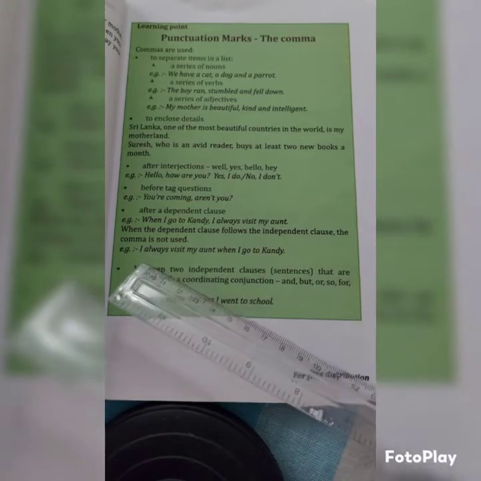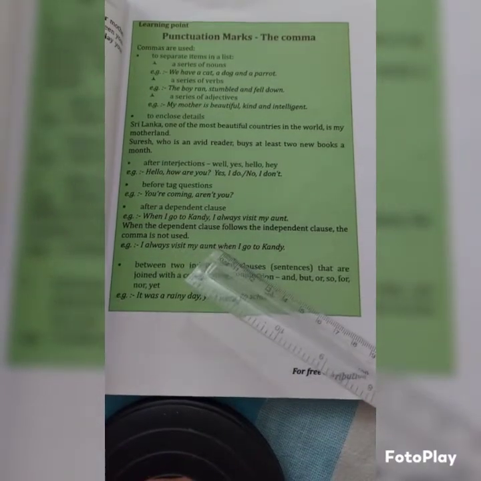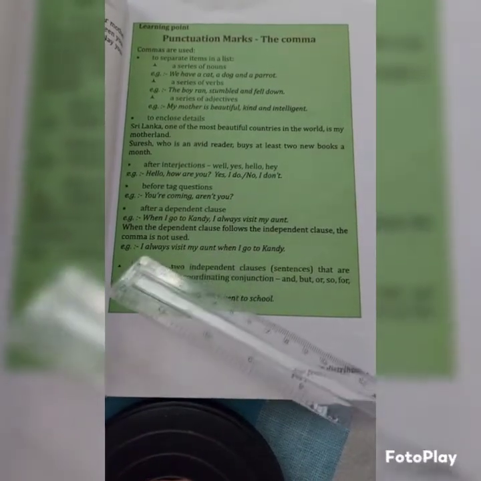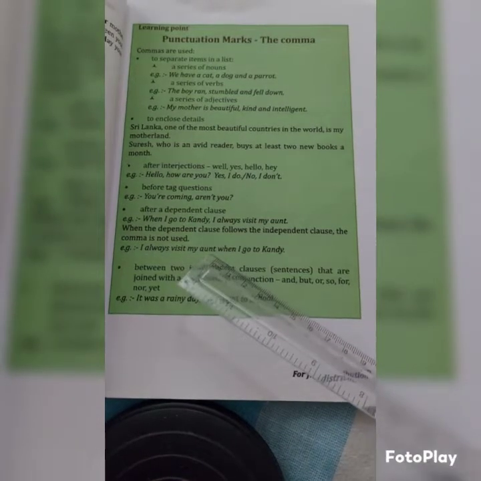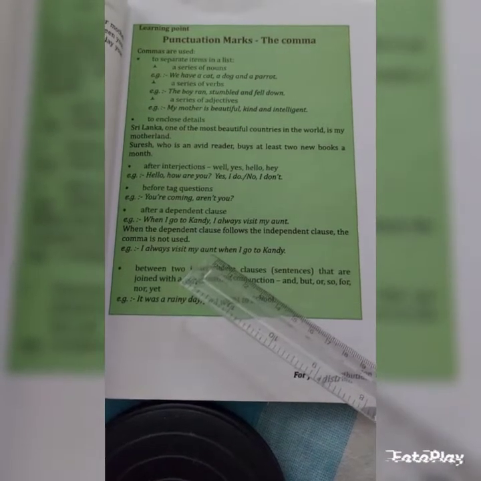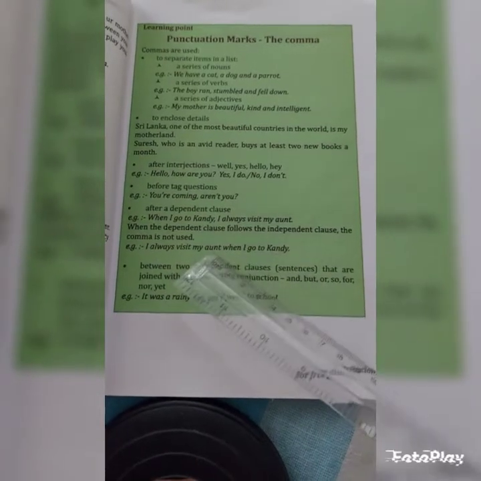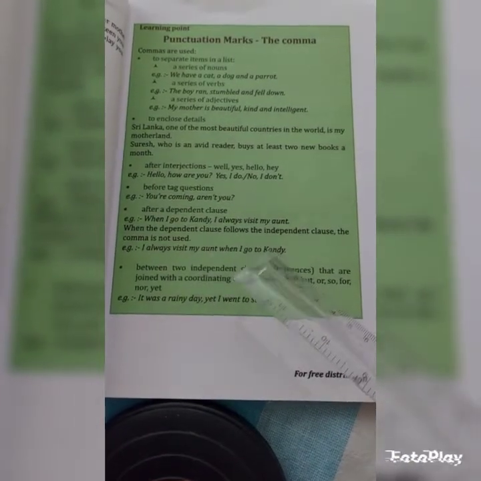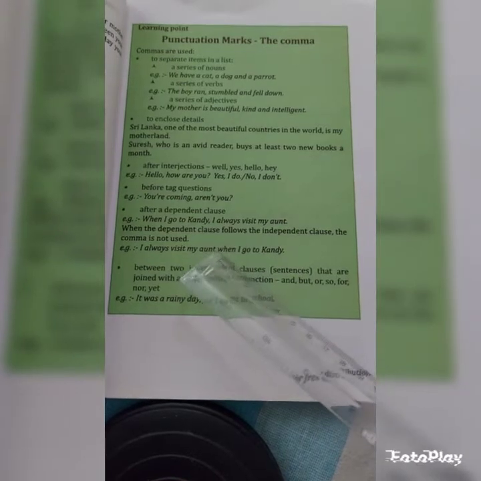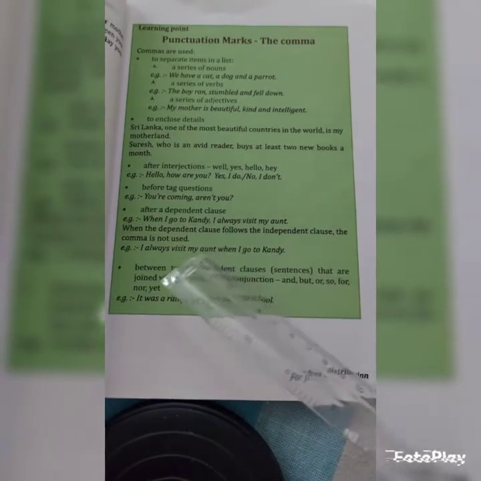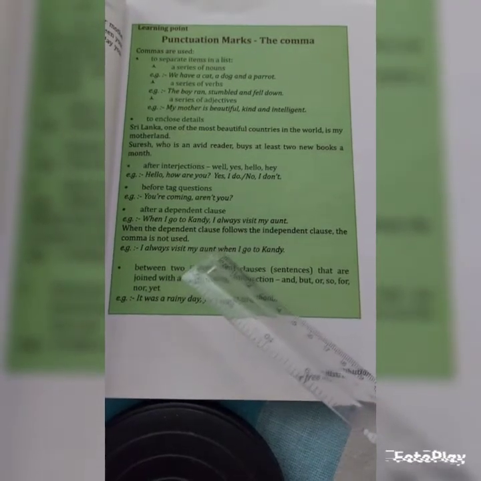Right, when we write the main clause at the beginning of the sentence, here look at this example. I always visit my aunt. Here they have written the main clause at the beginning of the sentence. No need to use comma to separate the dependent clause. இந்த இடத்துல நாங்கள் டிபெண்டன்ட் க்ளோஸை செப்பரேட் பண்ணி காட்டுறதுக்கு என்ன யூஸ் பண்ண தேவையில்லை? கமா யூஸ் பண்ண தேவையில்லை. இதில் பாருங்கள், இந்த இடத்துல கமா இல்லை.